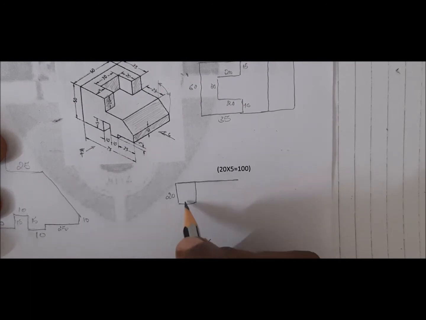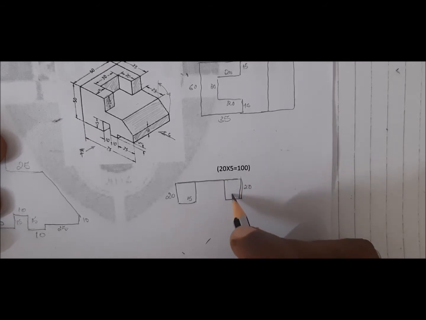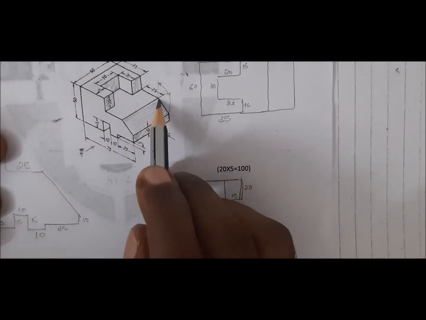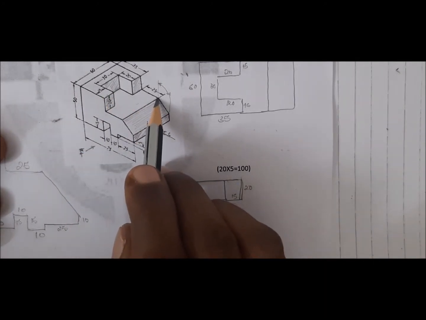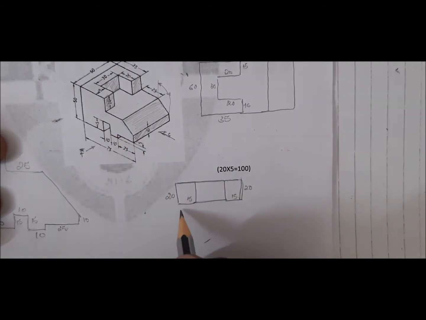Here also you have the same kind of rectangle, a 20, 15 rectangle. Just complete that, because you can see this edge also. And this edge and this edge are on the same surface, so from here you can take the rectangle.